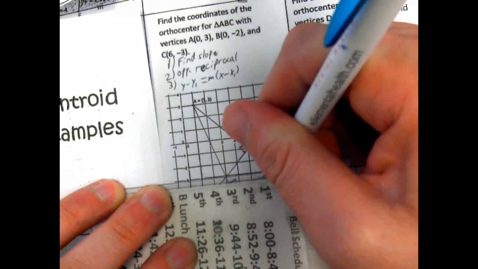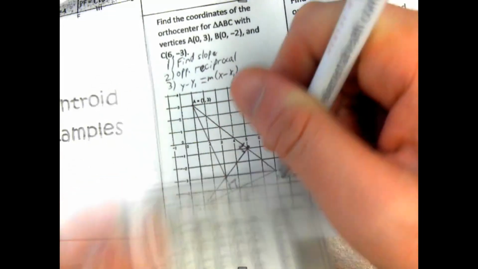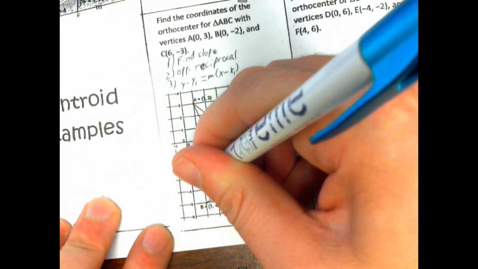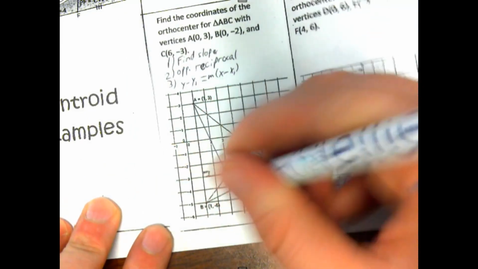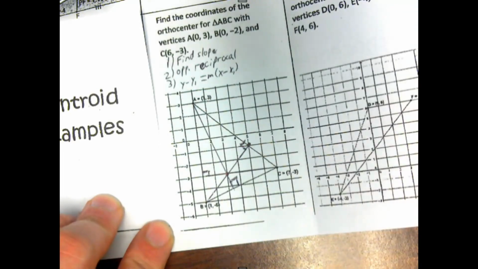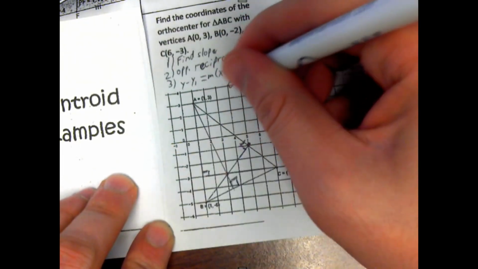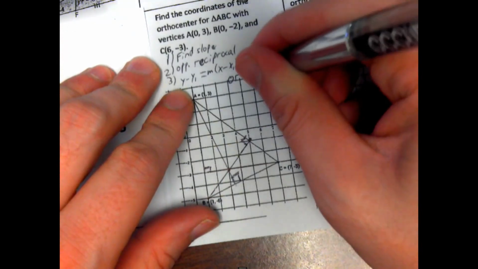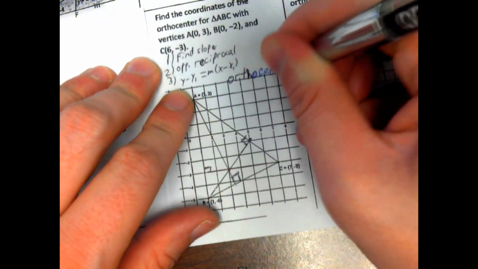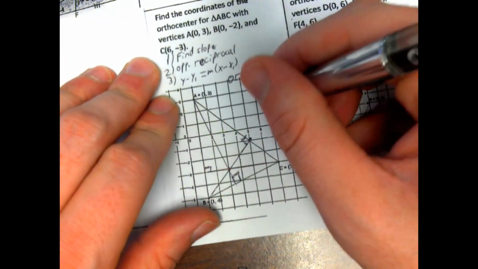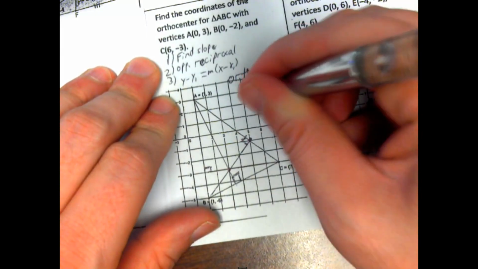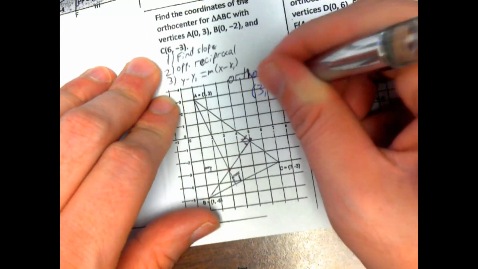It's going to go across and go through my point over here. And again, this is a right angle, of course, to this side, but clearly my orthocenter is right here. Orthocenter is at 3, negative 3.